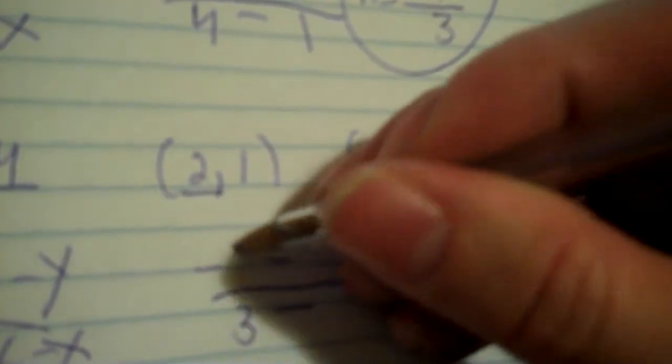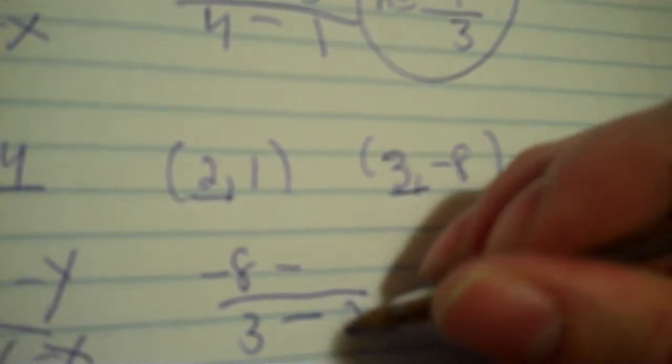Example 4. We have (2, 1) and (3, -8). So compare your x's. That's your highest, so 3 on bottom, -8 to the top, then 2 on bottom, 1 to the top. So you're going to end up with -9 over 1, and that's in simplest form, because 1 and 9 are only in the first row.